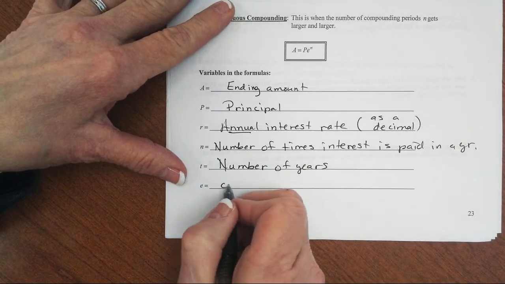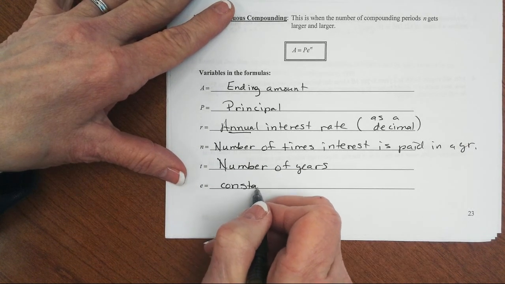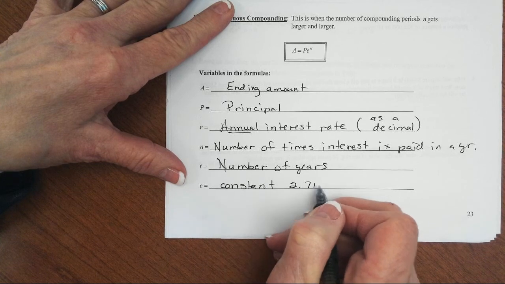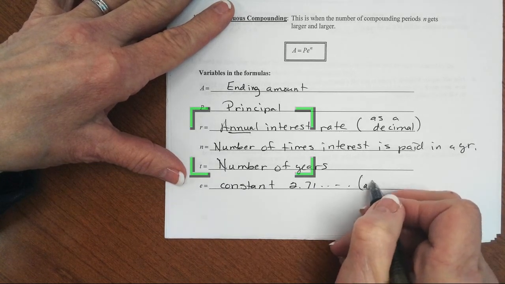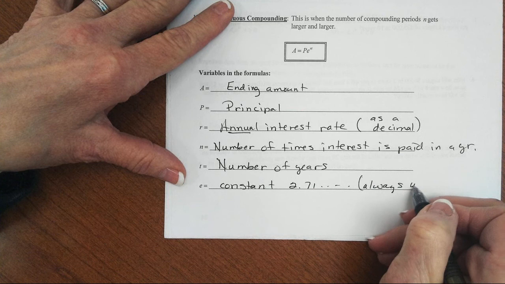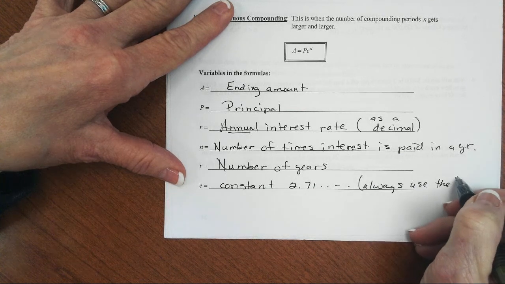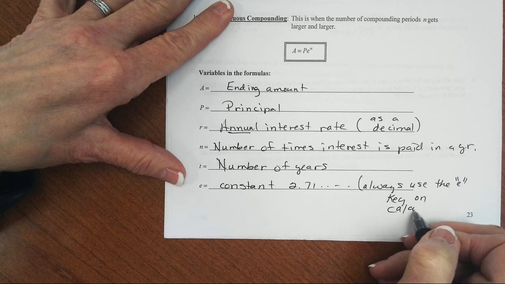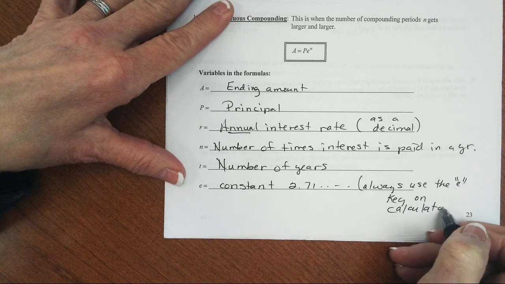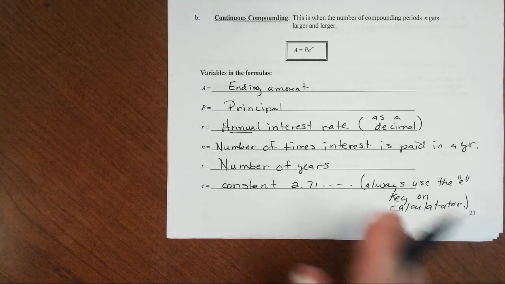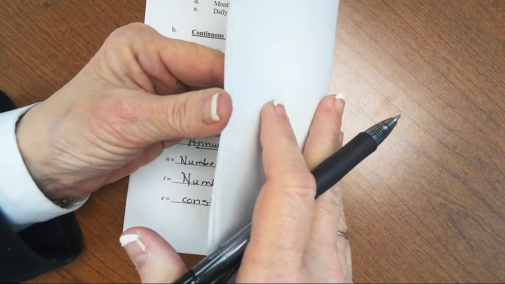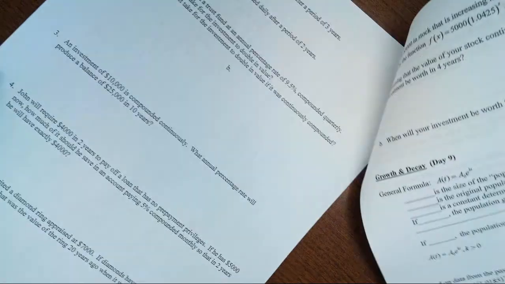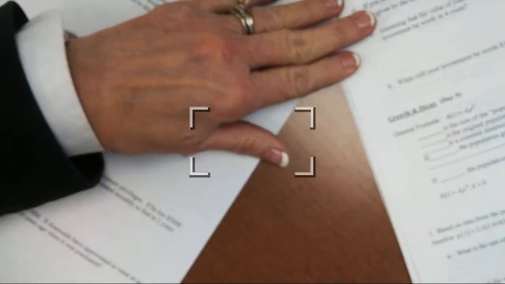E is a constant, 2.71, blah, blah, blah. But always use the E key on your calculator. Don't type in 2.7. Okay, so we've got that defined. Let's move on and start doing some problems. We don't have too much to do today. I'm leaving you a second video as well.